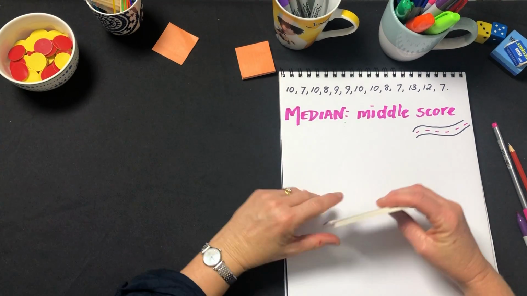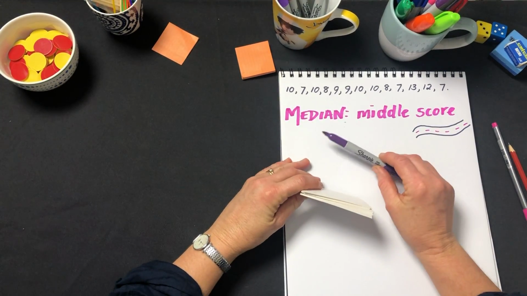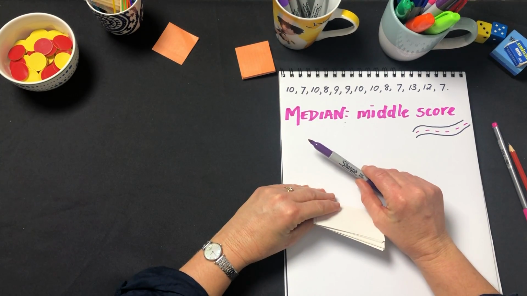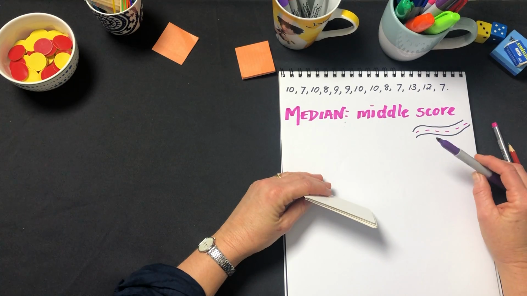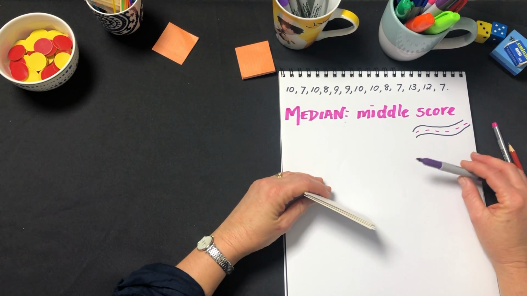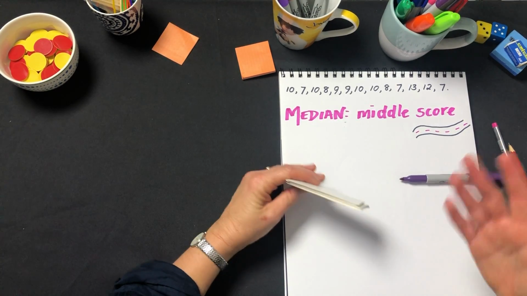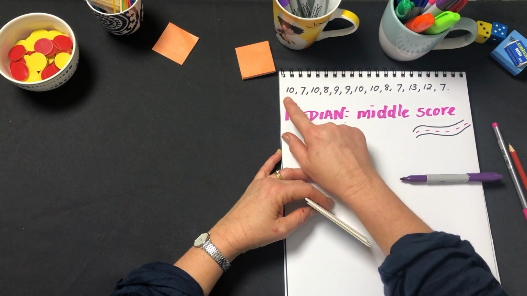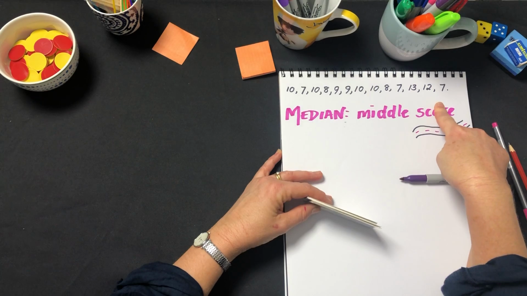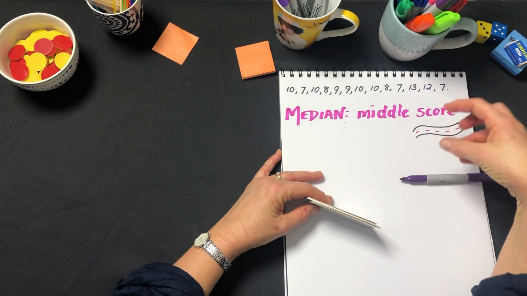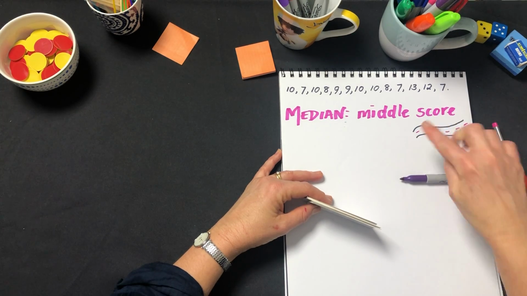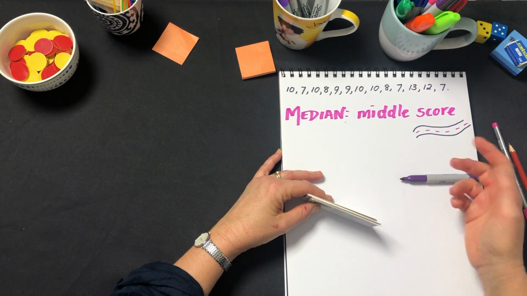Hi, welcome to this video where we're going to look at how students can use manipulatives to help them find the median and to establish the rule for finding a median in large data sets. Most often students will be given a list of numbers like this and asked to find the median. Now the median's the middle score when we list them from smallest to largest.